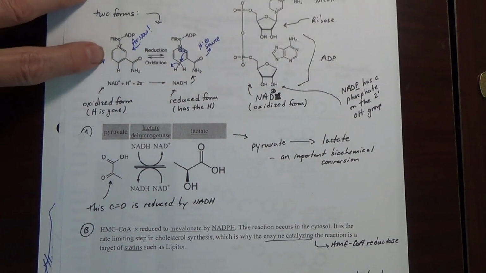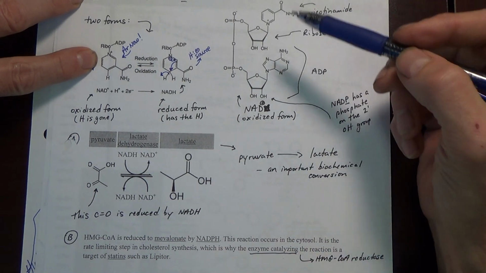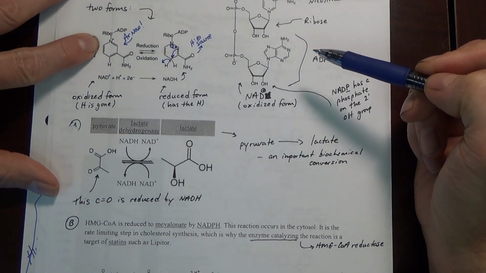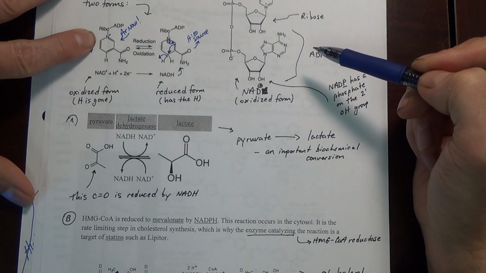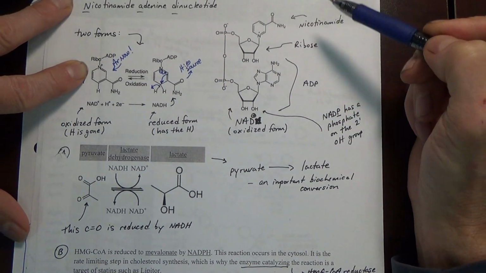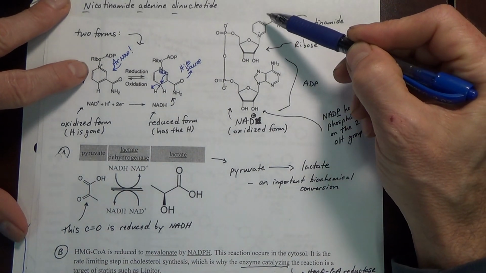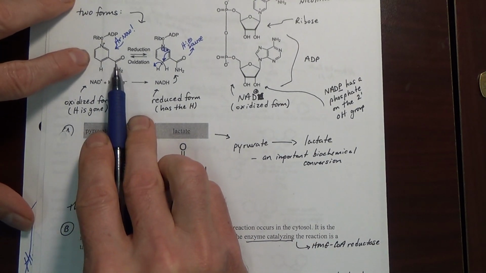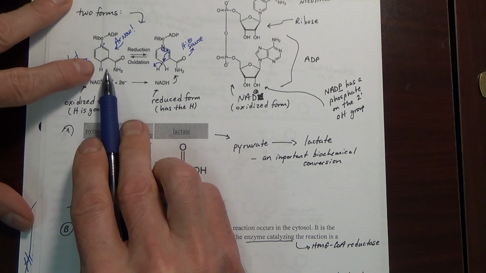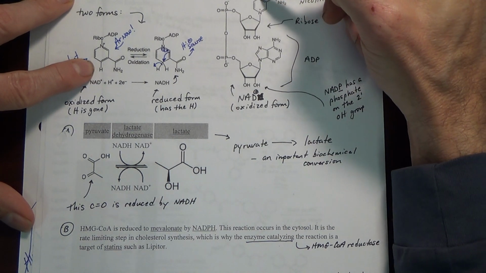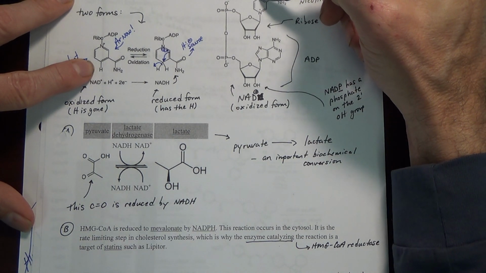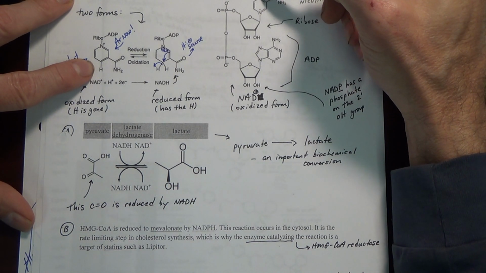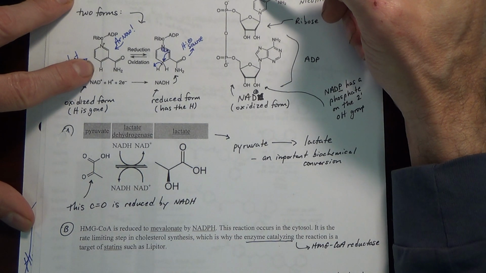Now this is showing an abbreviated structure. The full structure is here. And this up in here is kind of flipped on you. Here's the primary amide. And it's right here where this takes on another H. So it's flipped upside down.